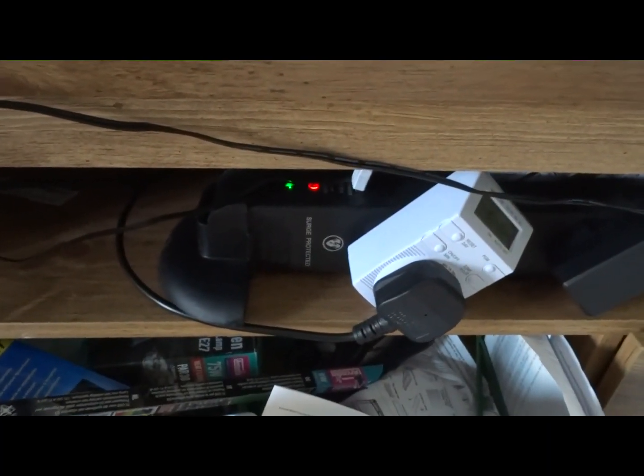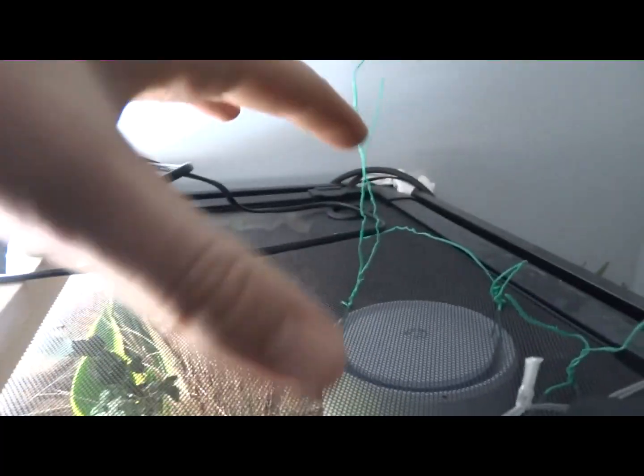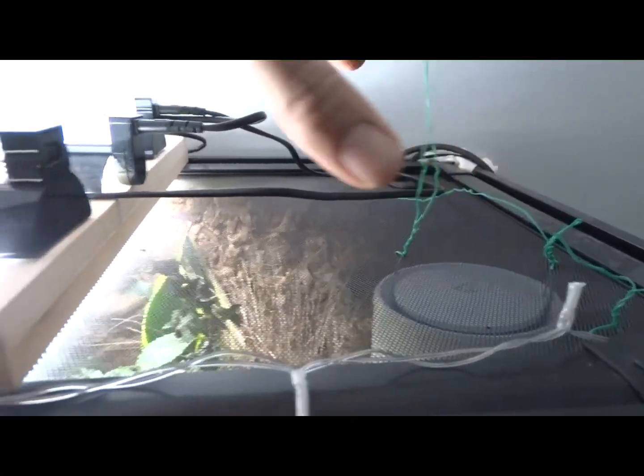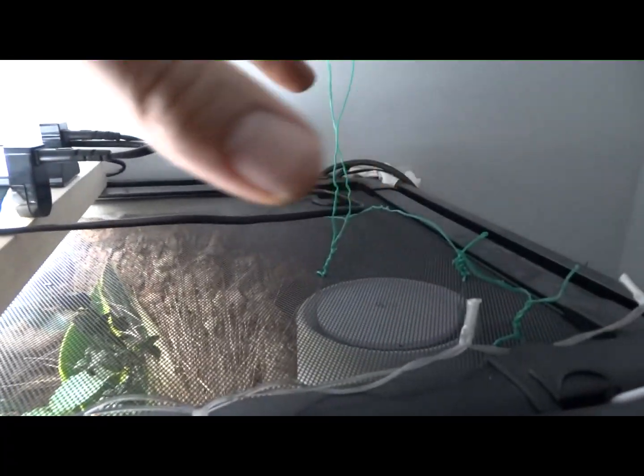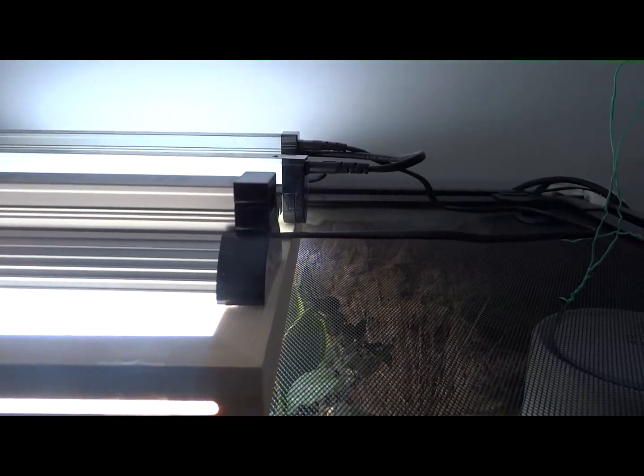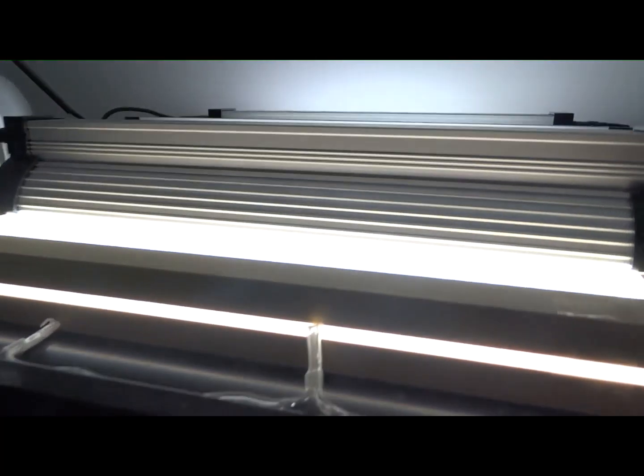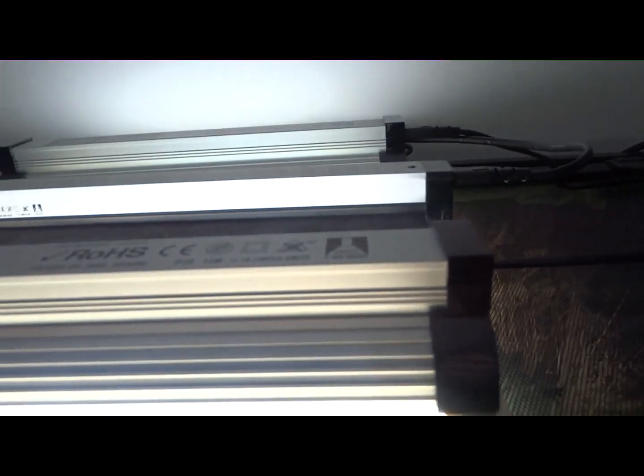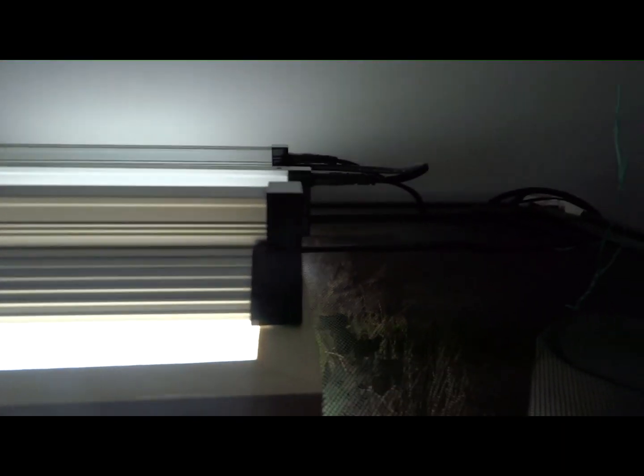Okay, so in spring and summer and autumn, and even into December, usually this mesh is mostly filled with another additional plant grow light, which I'm going to show you in a sec. Which is also connected to the digital timers.